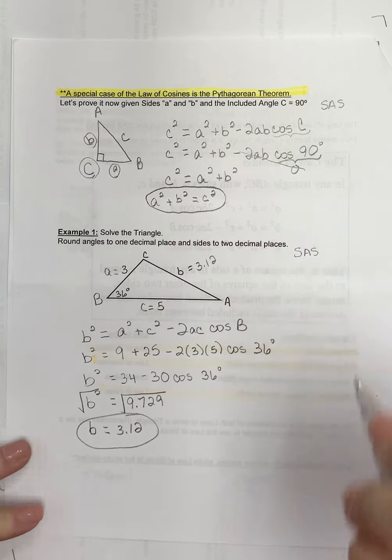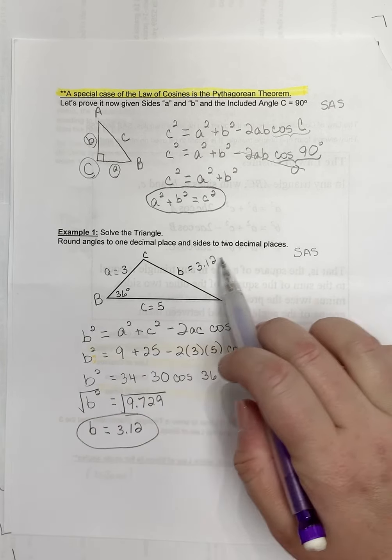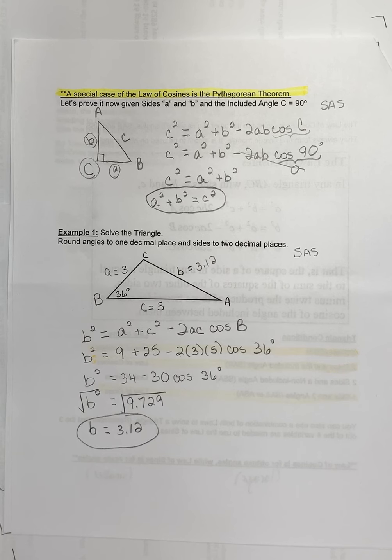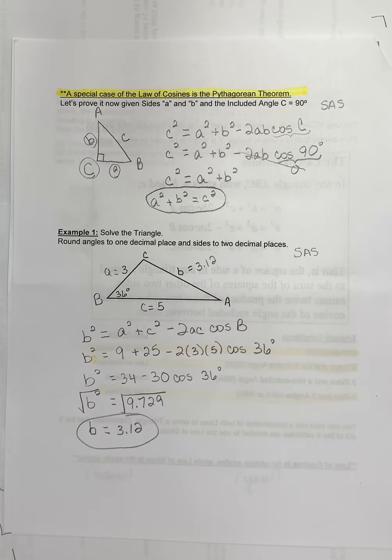Okay, well now we can continue on with the law of cosines, solving for an angle, which is a little more complicated, or we can switch over to the law of sines because we now have all the information for B. We have the side and the angle. So that's what I'm going to do. So I'm definitely going to use B in my calculations.